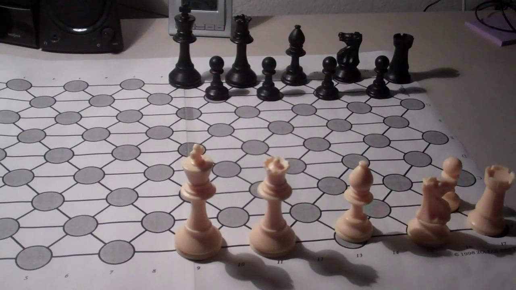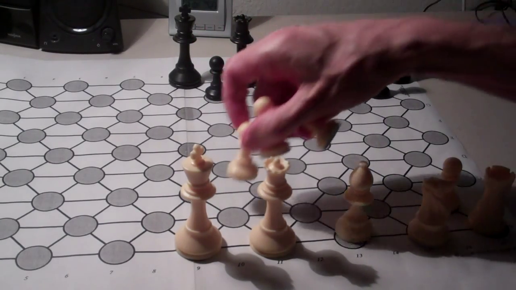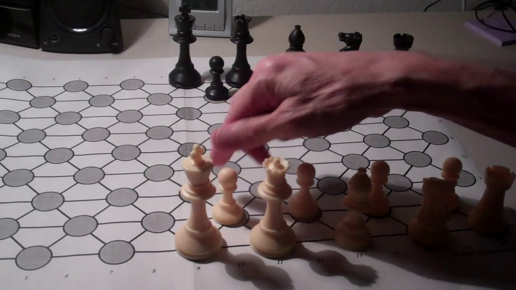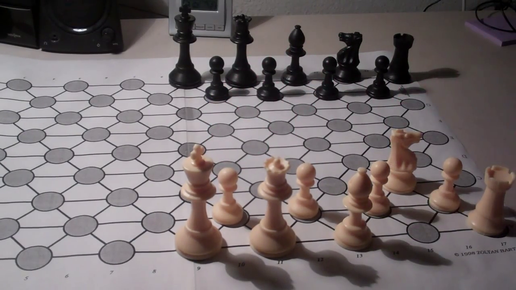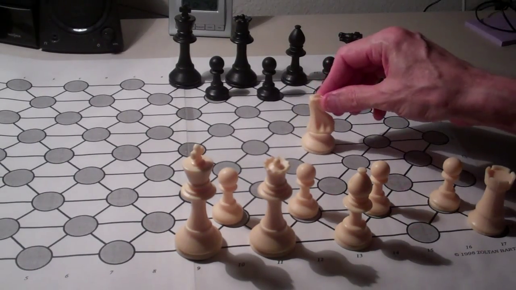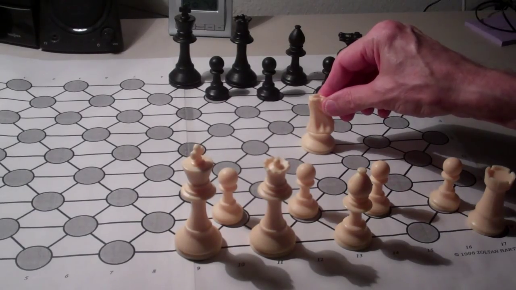Okay, let's look at the knight. The knight is the only piece in this game that can jump over other pieces. It moves in an L shape. I'll bring it out here into the open so we can better see.